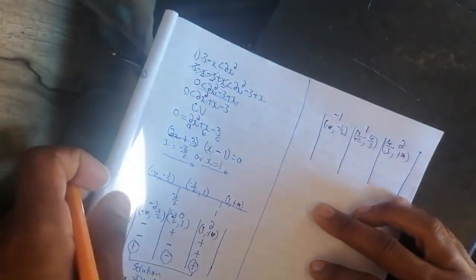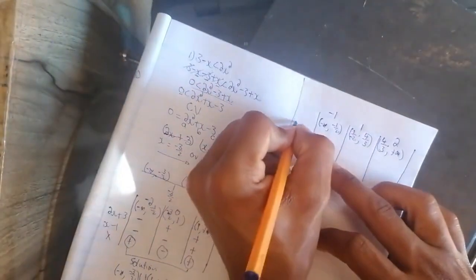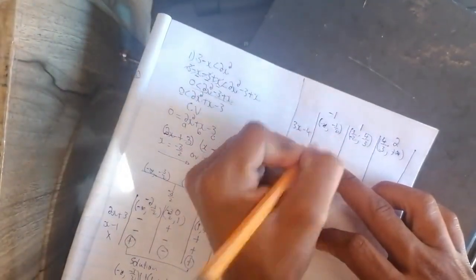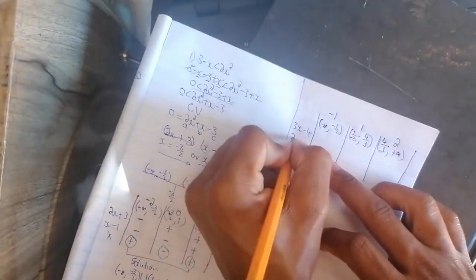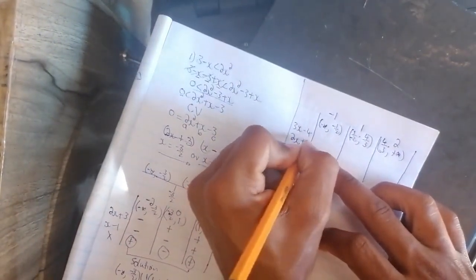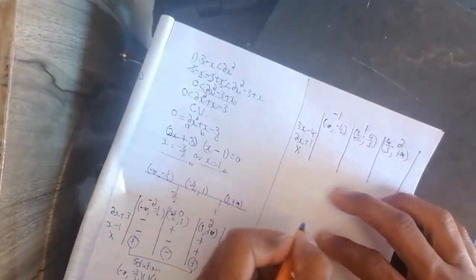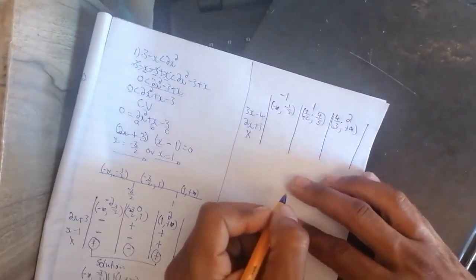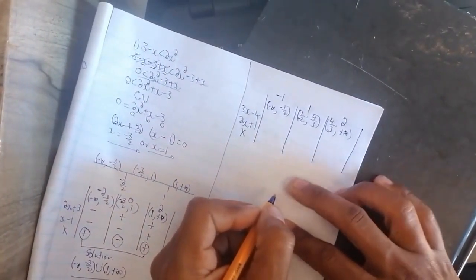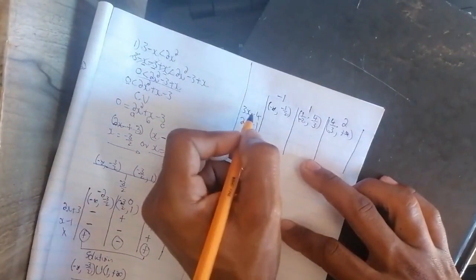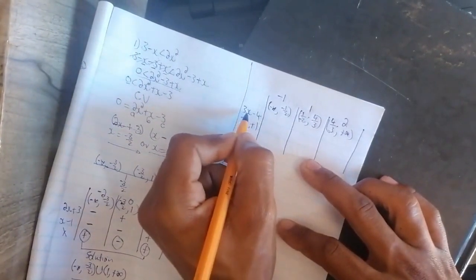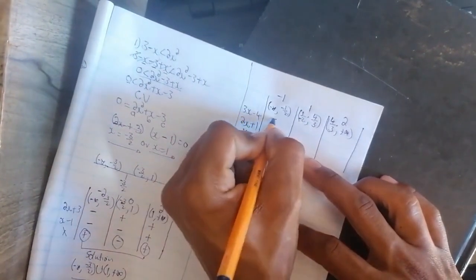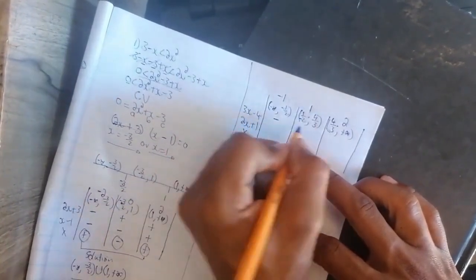Now let us write the equations now. We have 3x minus 4 and 2x plus 1, and the multiplication of those two. Right, and from there, what is it that we want to do? So we will say 3 into minus 1 minus 4, that should be a negative.